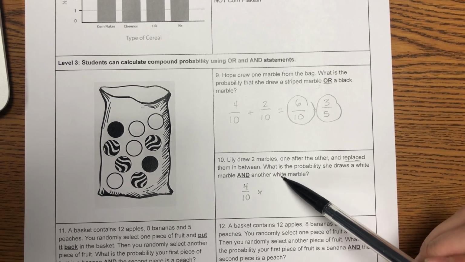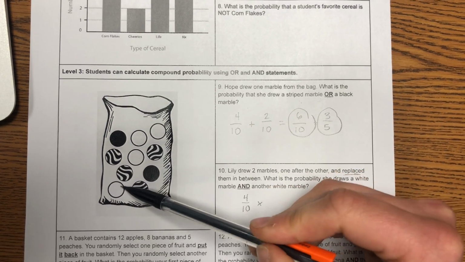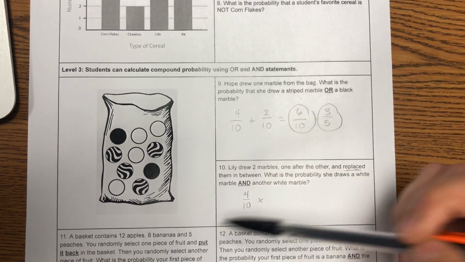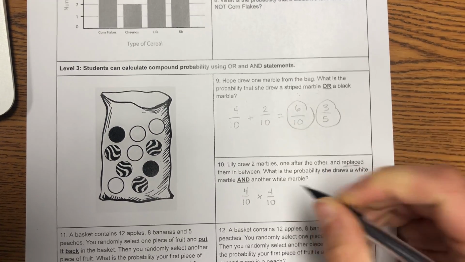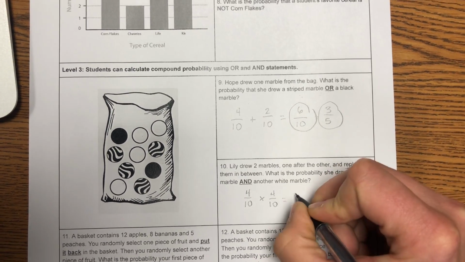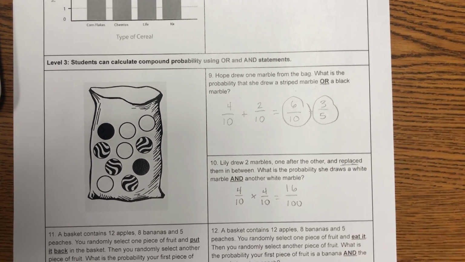Then it says another white marble. Well, I put the marble back the first time, so there are still 4 white marbles, and there are still a total of 10 marbles. So it's going to be times another 4 out of 10. And if I multiply this, 4 times 4 is 16, 10 times 10 is 100. I can leave it like that.